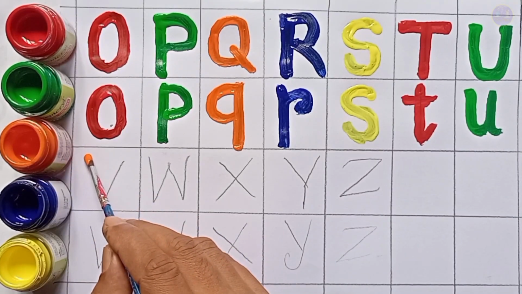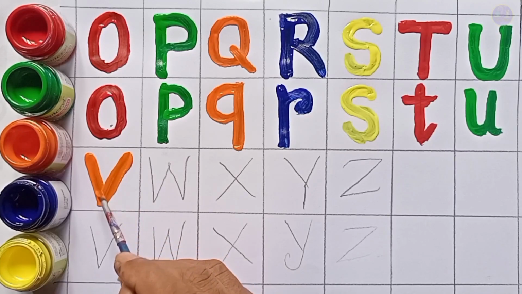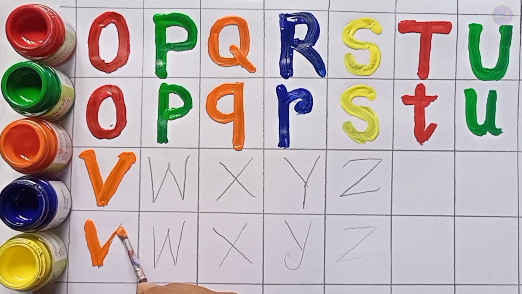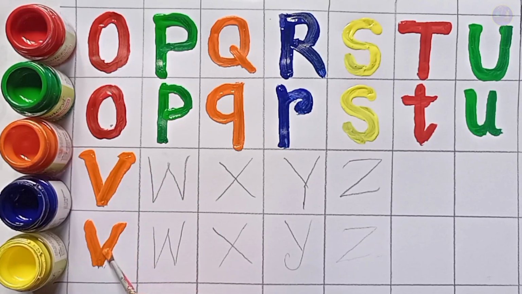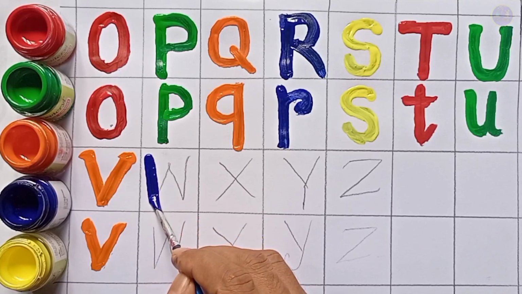Orange color V. Capital V. V for vulture. Small v. V for value. Blue. W.